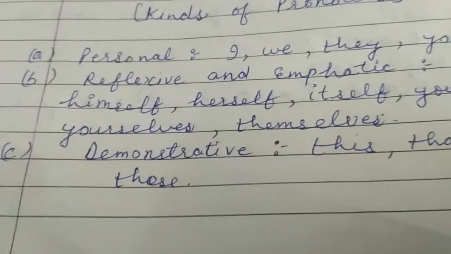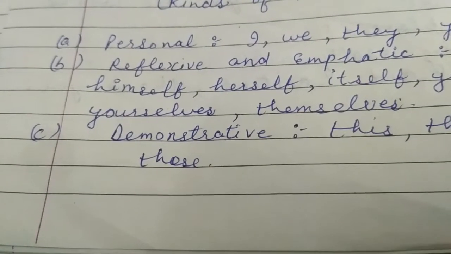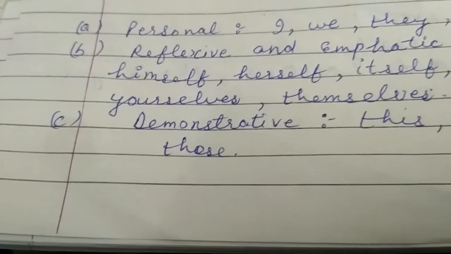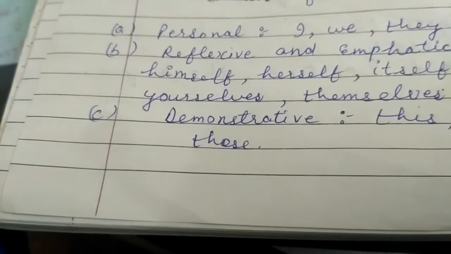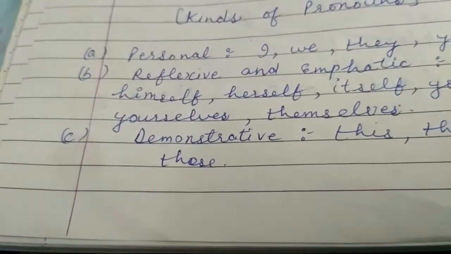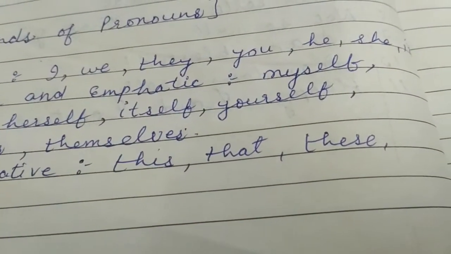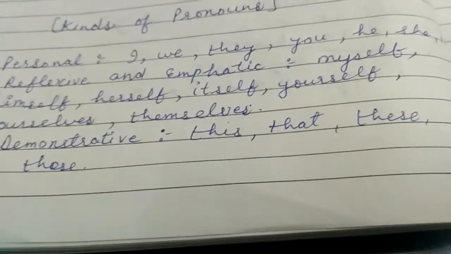Now, the demonstrative pronoun. If we split the word demonstrative, we will get demo. Demo is a common word and you would be familiar with it. Demo means to show. If you analyse these words, you will get the answer why we have kept these four in this category.